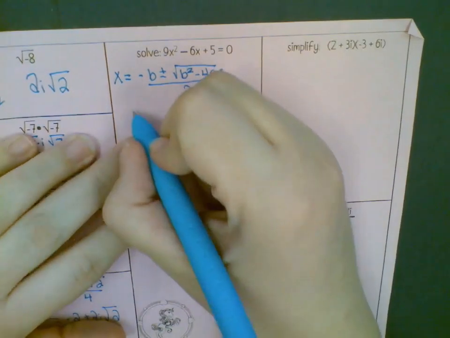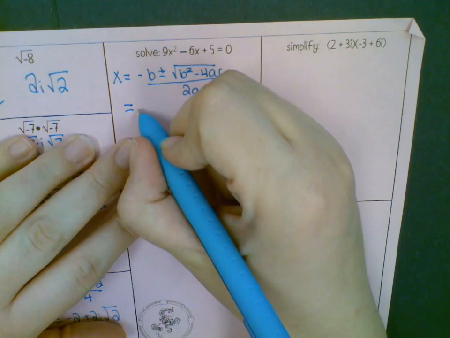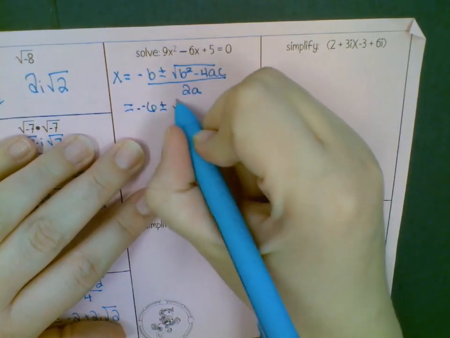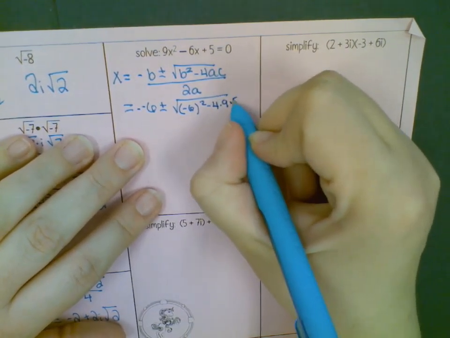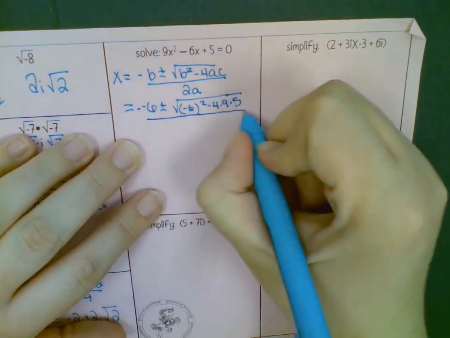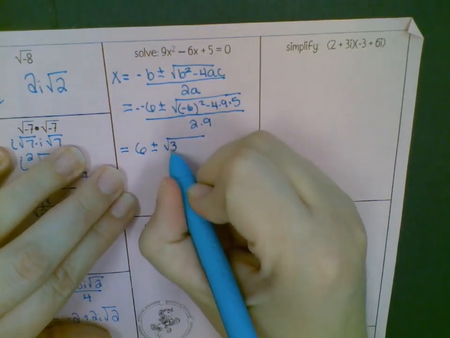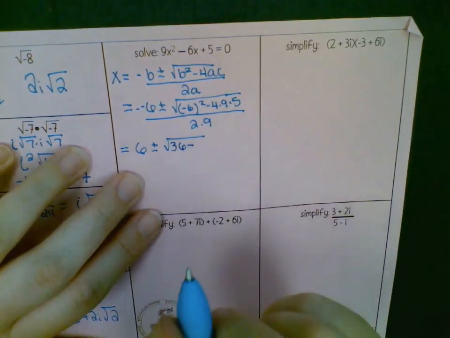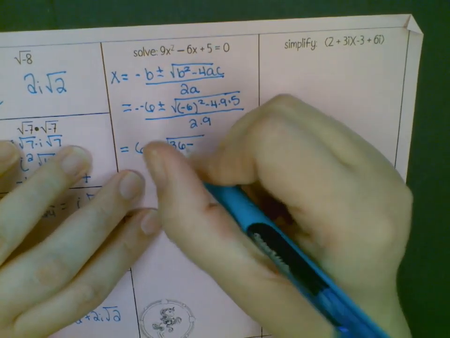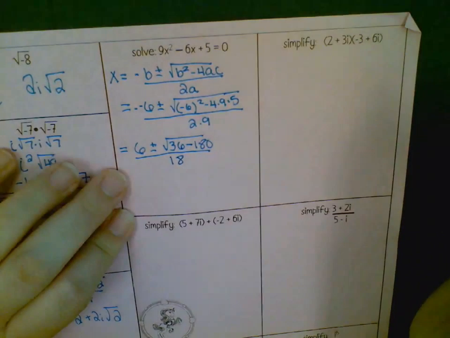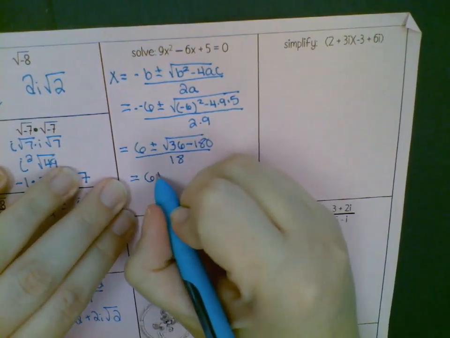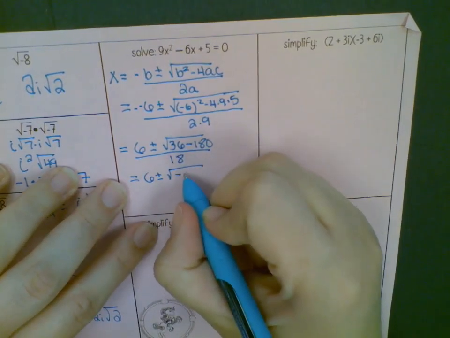So plug this in. So we get negative 6 plus or minus the square root of negative 6 squared minus 4 times 9 times 5, all over 2 times 9. So let's simplify this. So we have 6 plus or minus the square root of 36 minus 180, all over 18. So that would be 6 plus or minus the square root of negative 144.